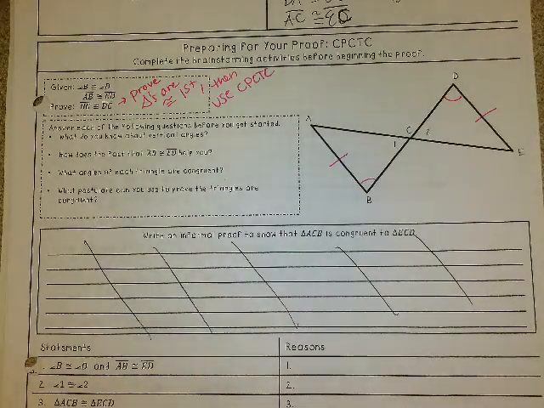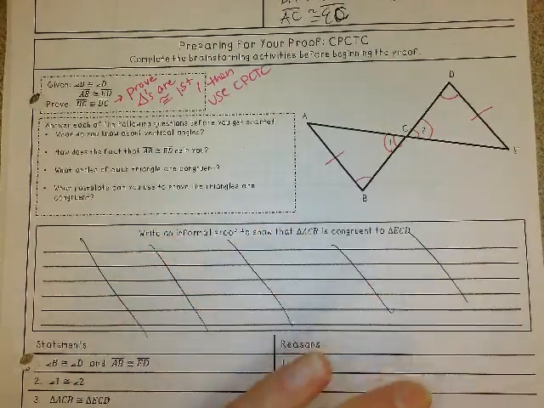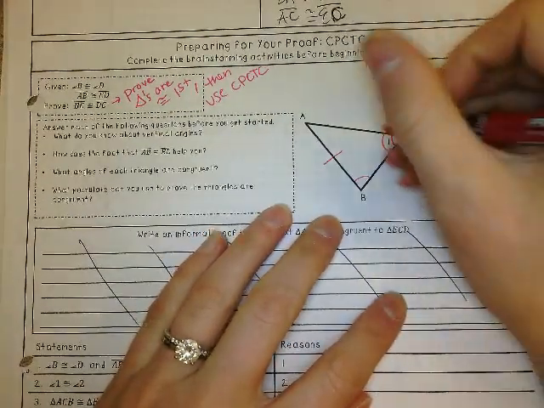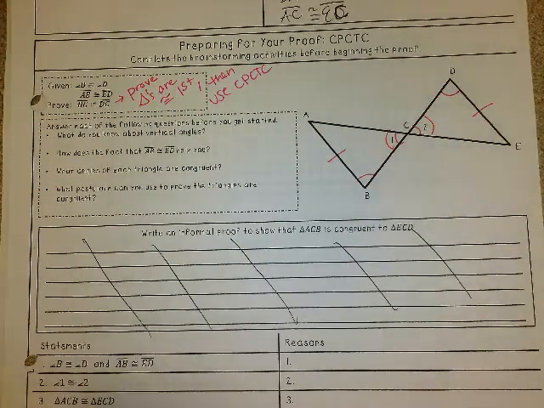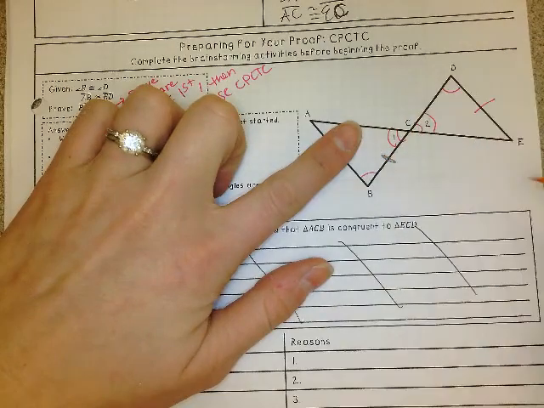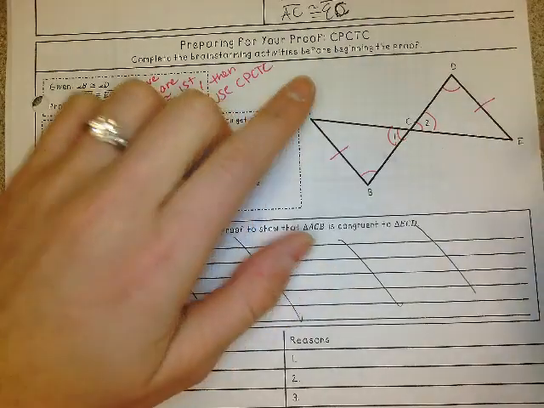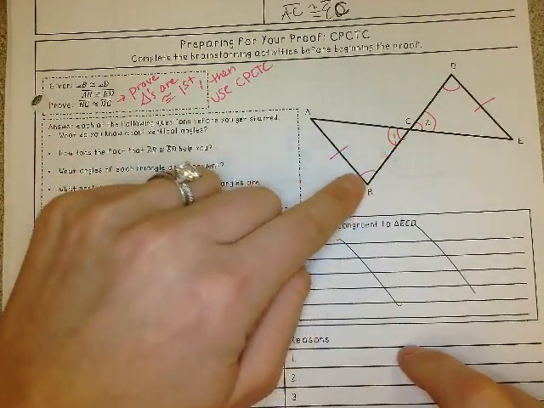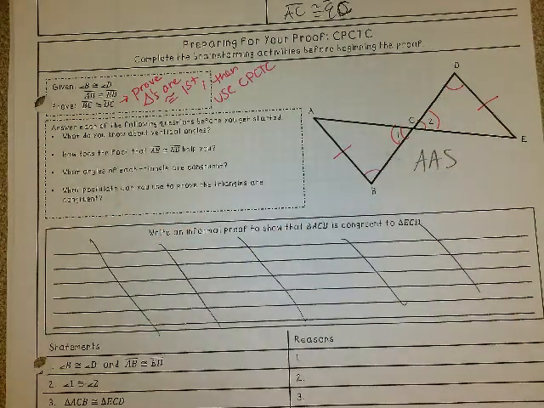Right now in my triangle, I only have two congruent parts. I need three. So I know that these two are congruent based off of vertical angles. So this would be congruent by angle, angle, side, because that side is not included in between them. For it to be angle, side, angle, the side would have to be here. But since it's not in between the two angles, it's angle, angle, side, or side, angle, angle. It's more proper to write angle, angle, side, but if you write SAA, totally okay.